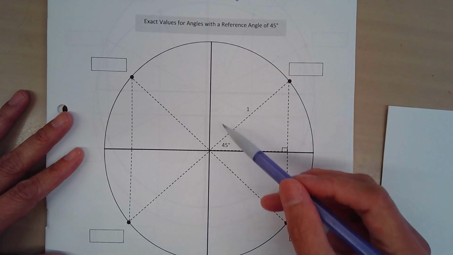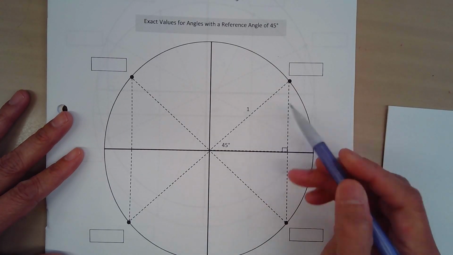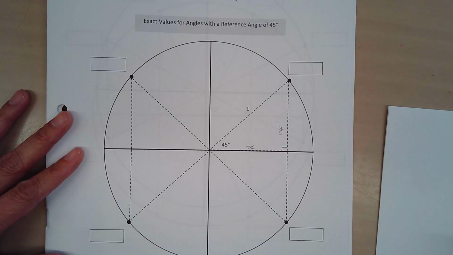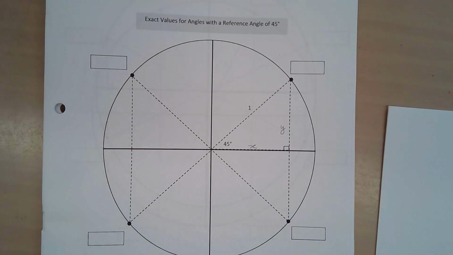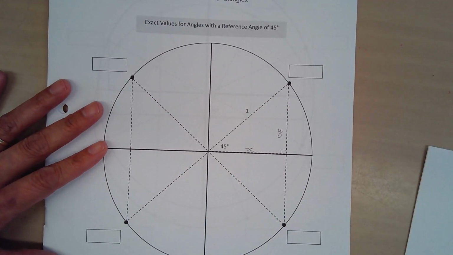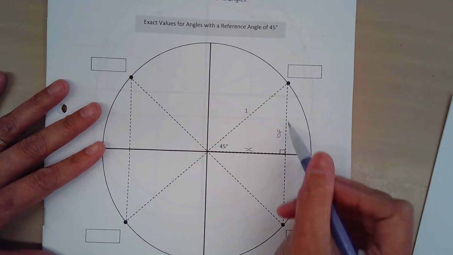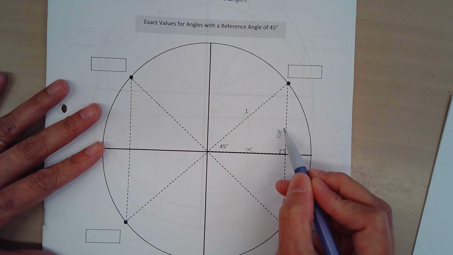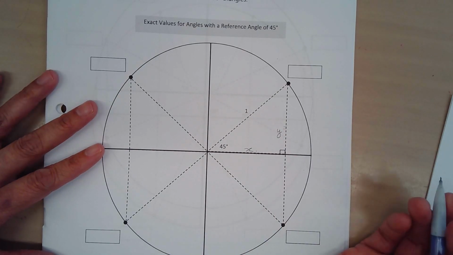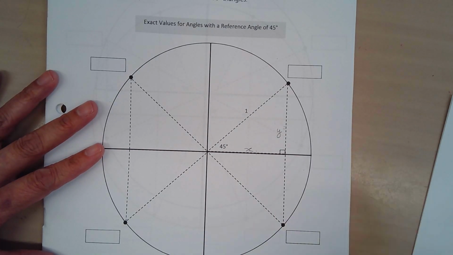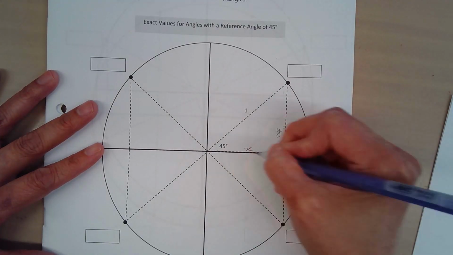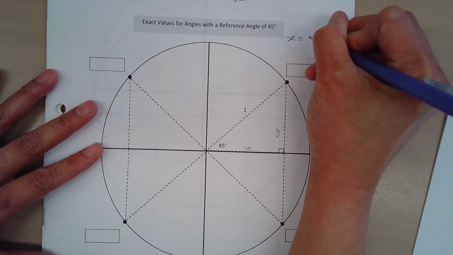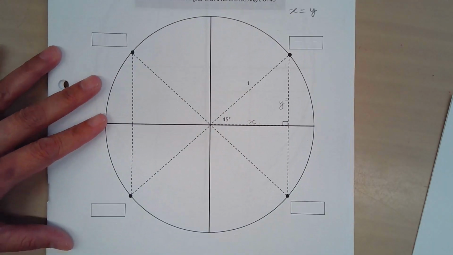So if this is 1, we're trying to figure out, well, what's the x and what's the y? Because if this is a 45-degree angle, that means the x is equal to the y. Right? You okay with that? It's called a right isosceles triangle. This x is equal to y in this case.